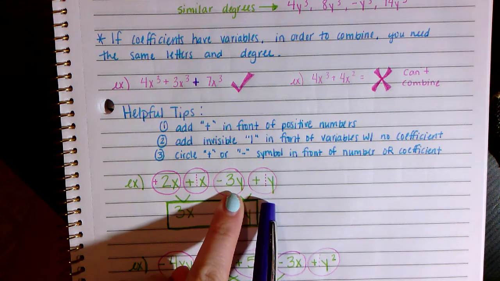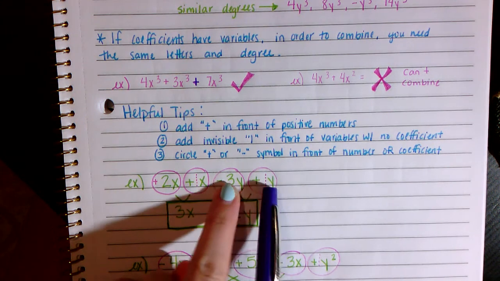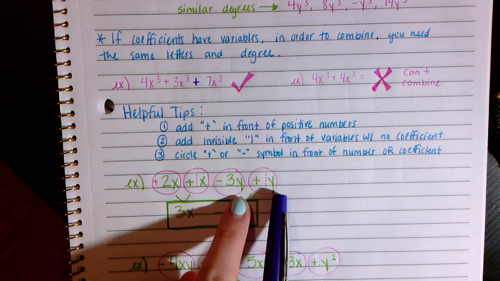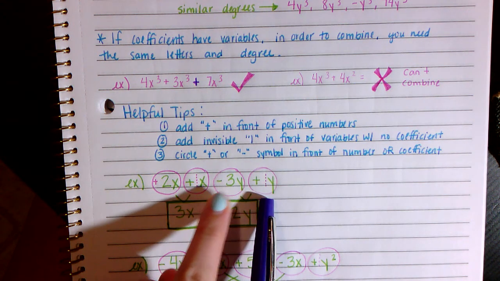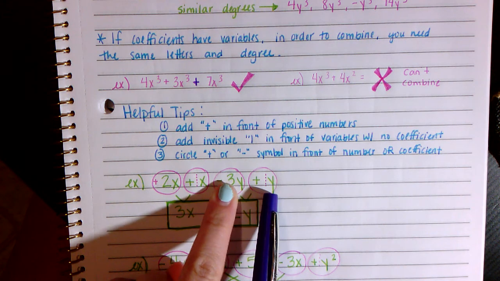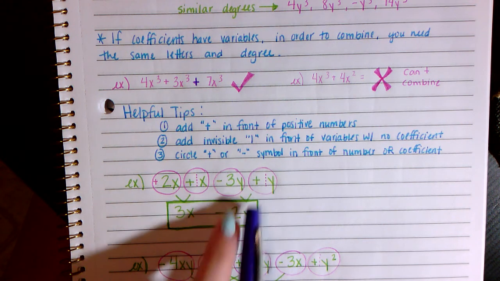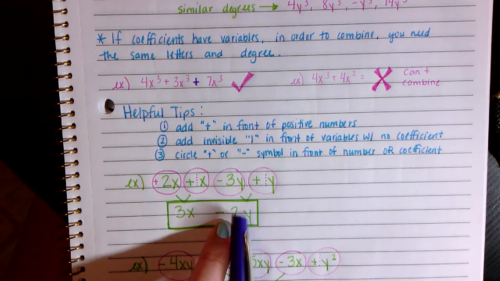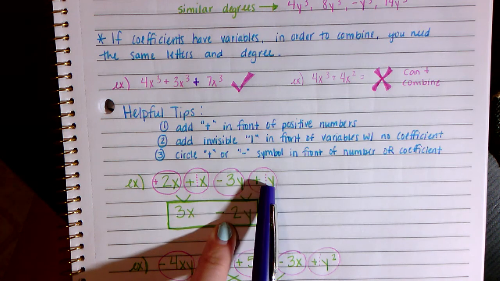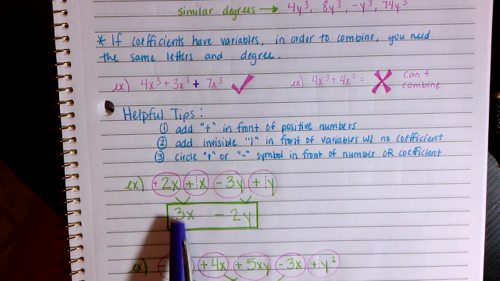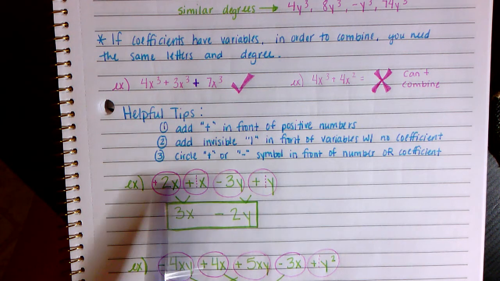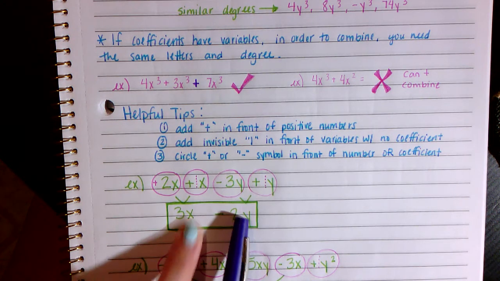In this situation, these are working with y's, and both of them have just a y, no exponents, and just a number in the front. This is negative 3 and positive 1. Well, negative 3 plus 1 is negative 2. So I can't just say, oh, 3 and 1 is 4. You have to look at the symbol that comes in front of it. So this would be 3x minus 2y once I combine these and simplify it down to its simplest form.